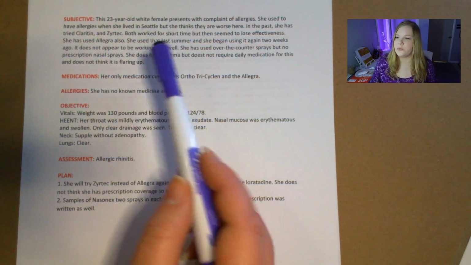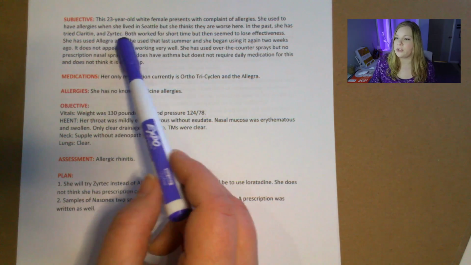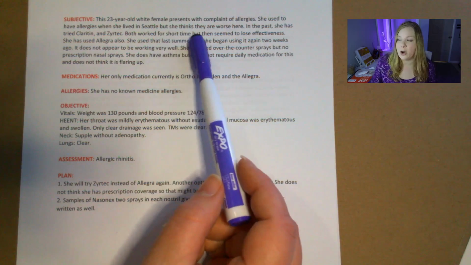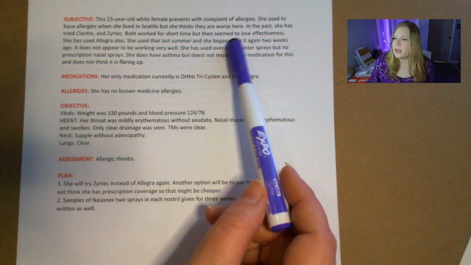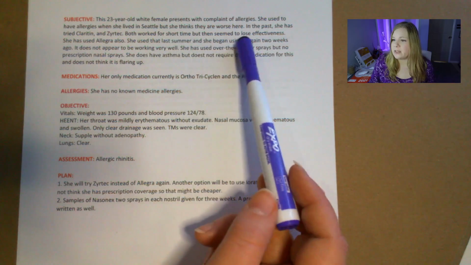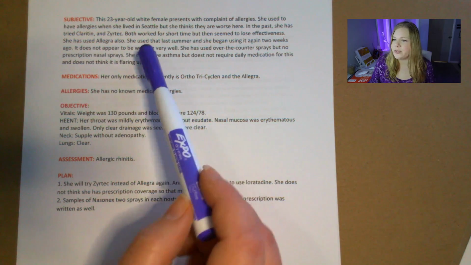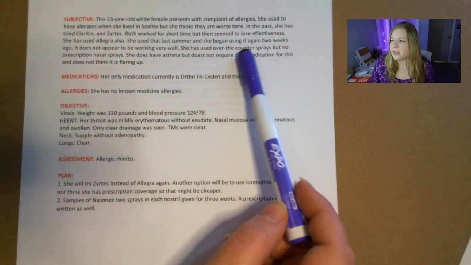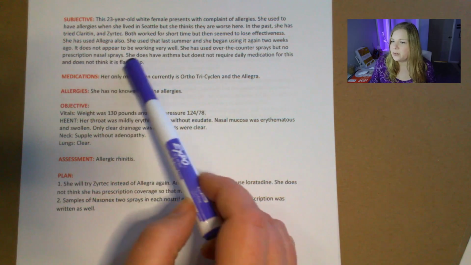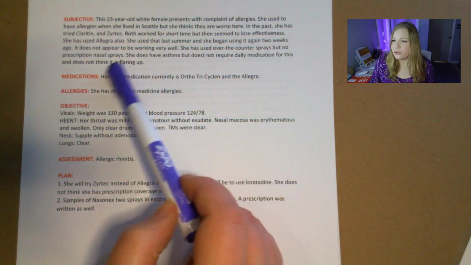Here we have a case, a 23-year-old white female who presents with complaints of allergies. She used to have allergies when she lived in Seattle, but she thinks they are worse here. In the past, she has tried Claritin and Zyrtec, both worked for a short time and then seemed to lose effectiveness. She has used Allegra also. She used that last summer and began using it again 2 weeks ago. It does not appear to be working very well. She used over-the-counter sprays, but no prescription nasal sprays.